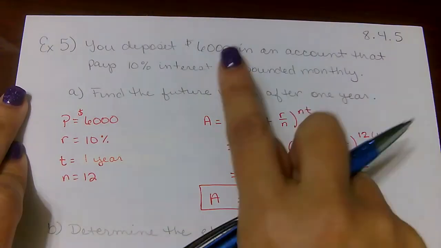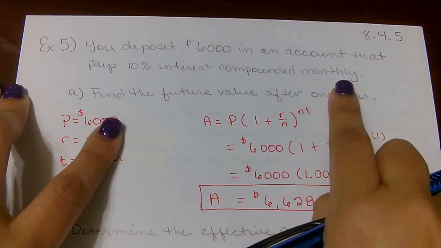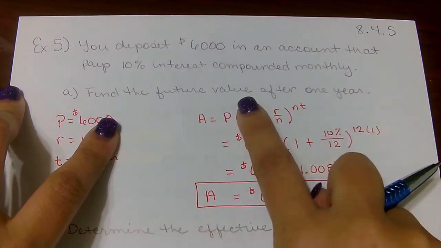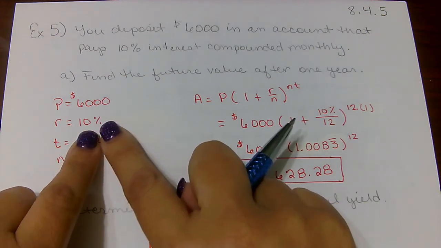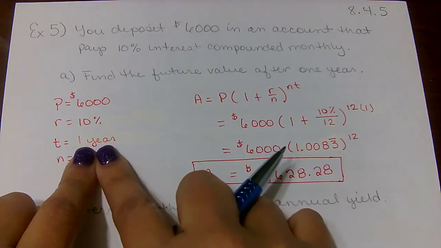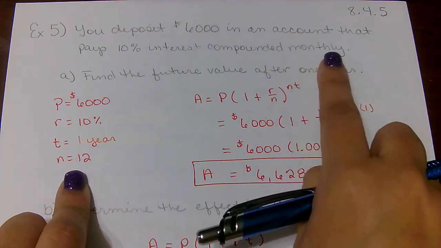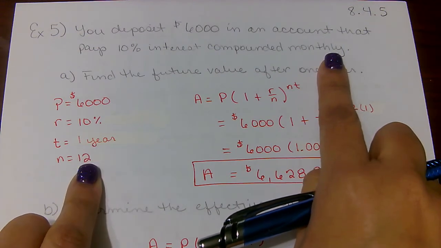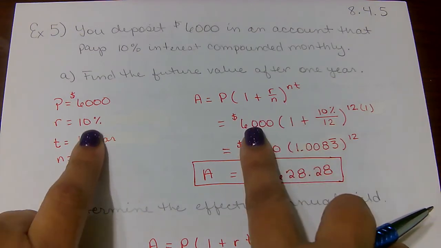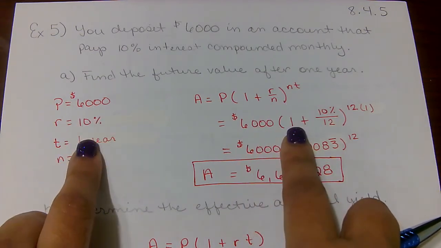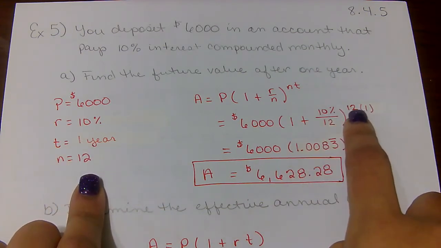Here you deposit $6,000 in an account that pays 10% interest compounded monthly. We're going to find our future value after 1 year. So P is equal to 6,000, R is equal to 10%, and our time is 1 year. Our N will be monthly, so how many months do we have in a year? N will be 12. We're using our compounded interest formula here.